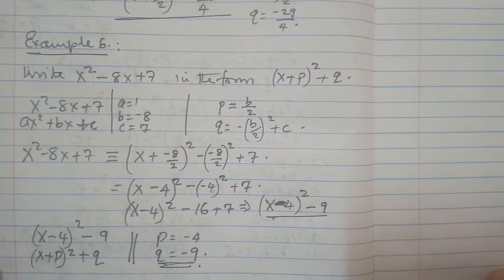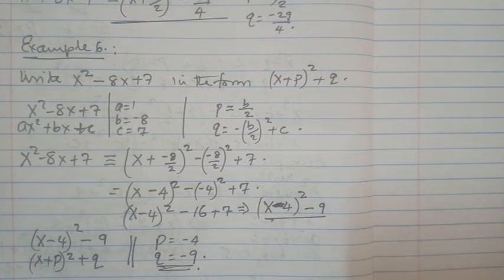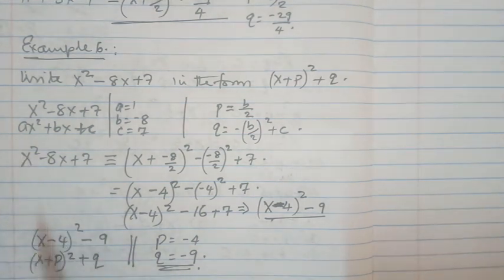Please be on the lookout for example 7, because from there we now start solving the quadratic equation by the use of completing the square when a is not equal to 1.